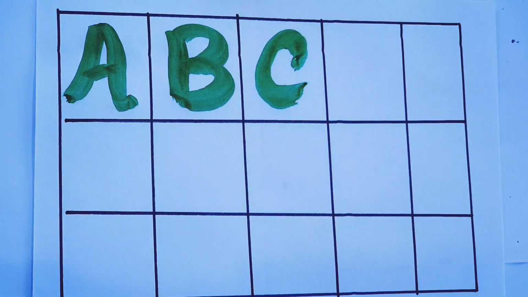C. C for cat. C for candy. C for cap. C for carrot.